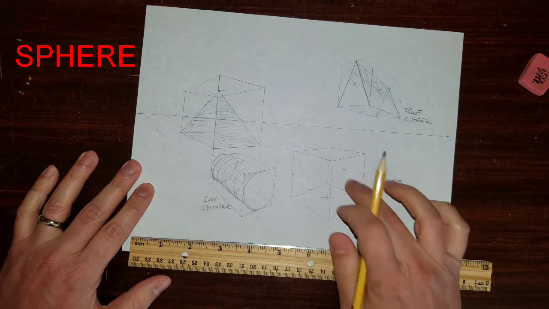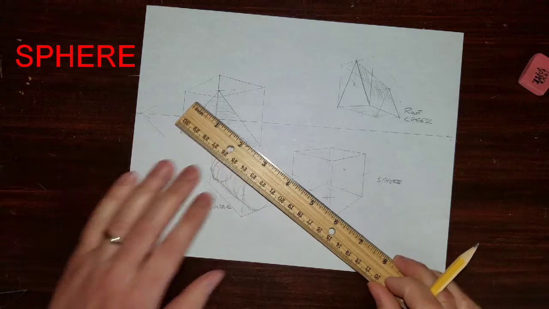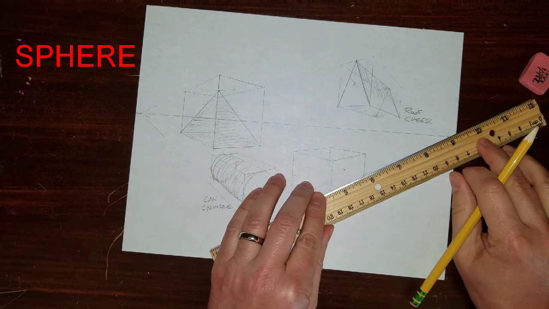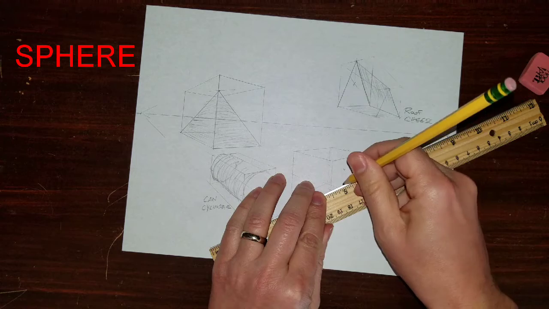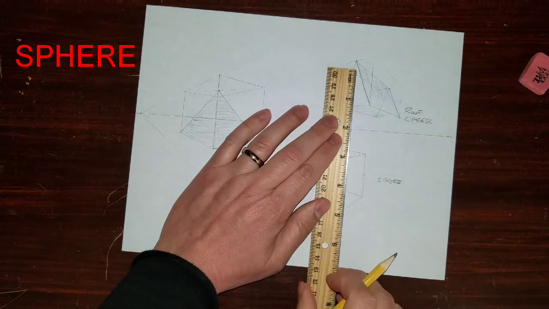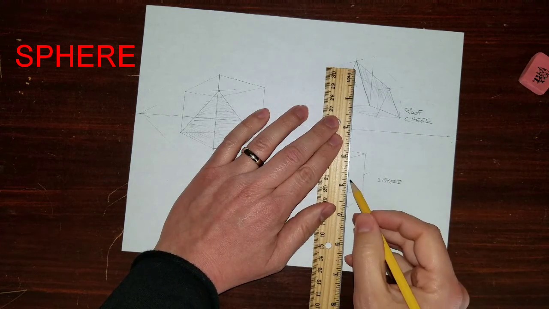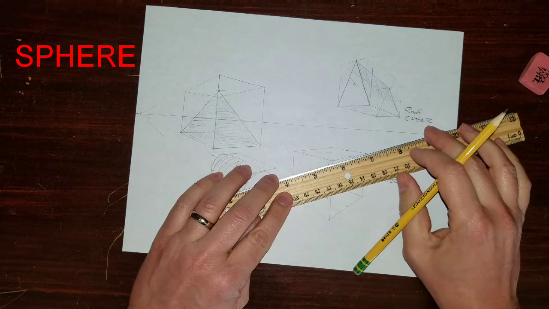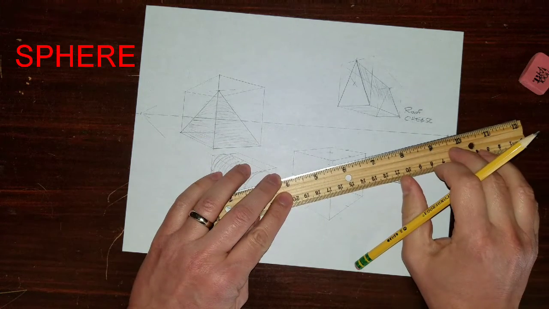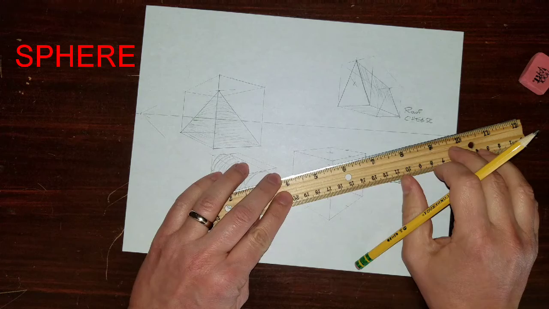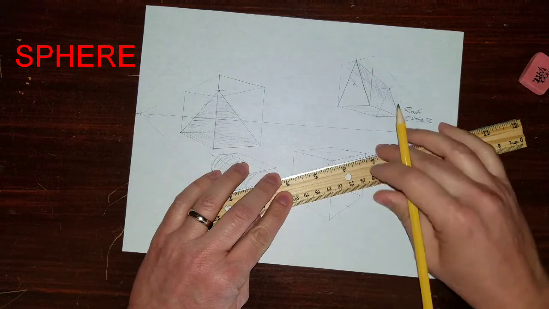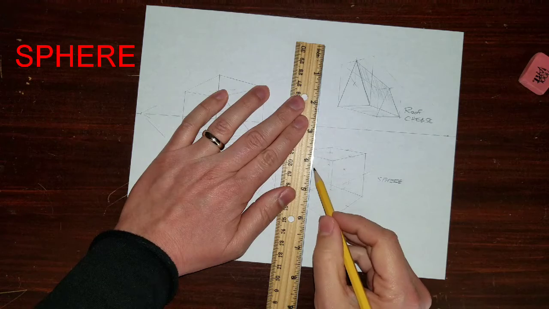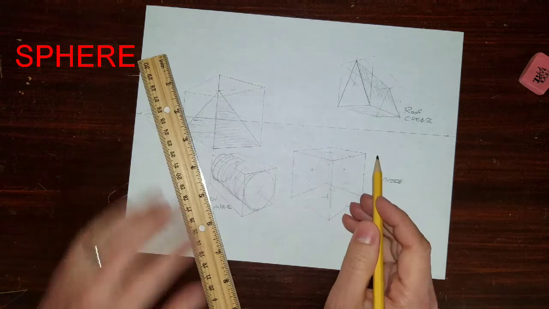I need centers here and here still. Okay.